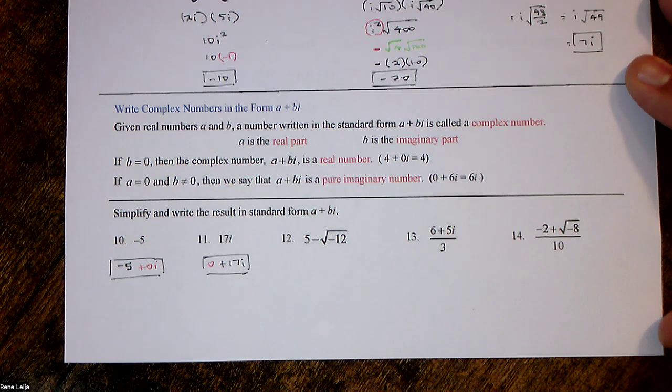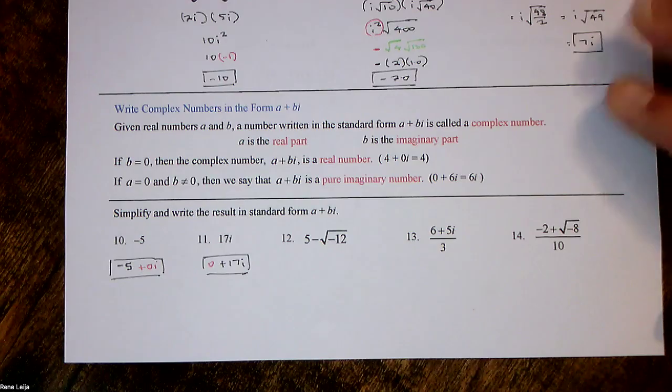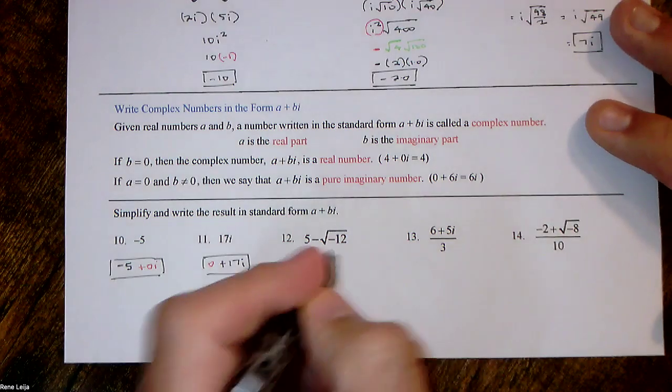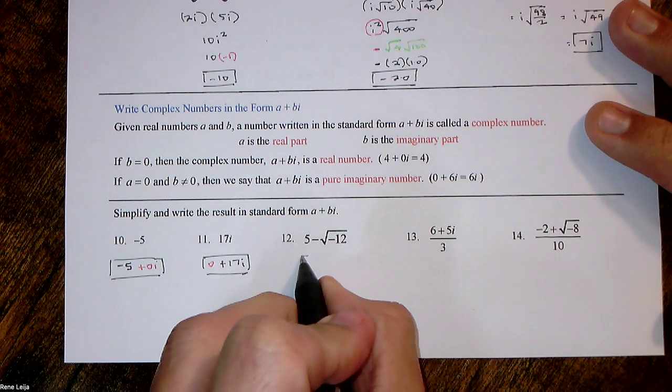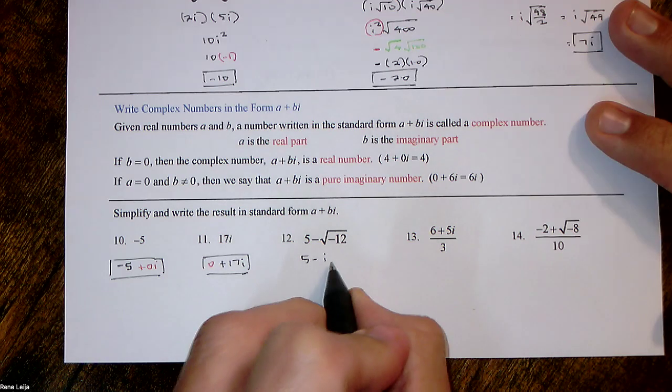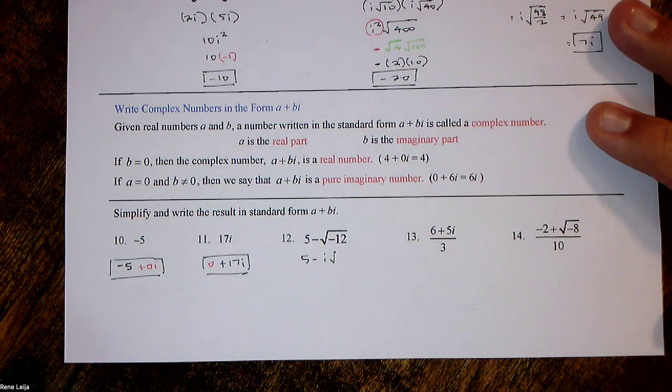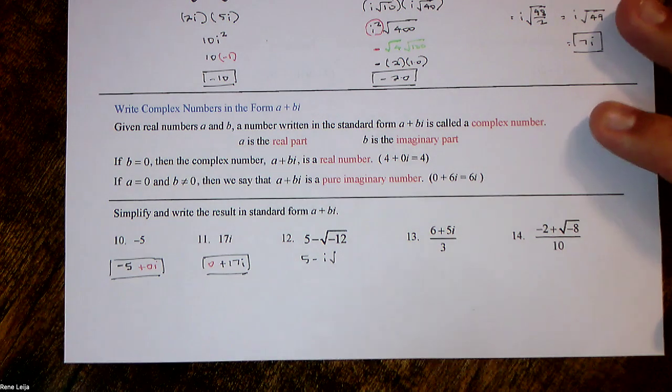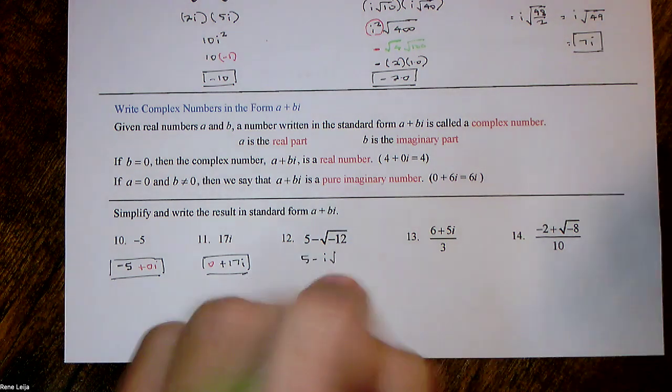Okay. Now, number 5, we need to simplify the square root of -12. Well, the negative is going to come outside as an i. And then 12, we can break apart as 4 times 3.